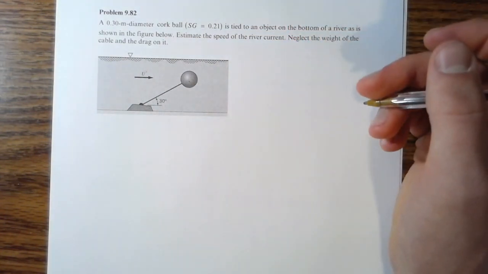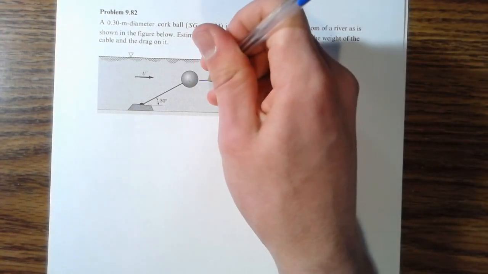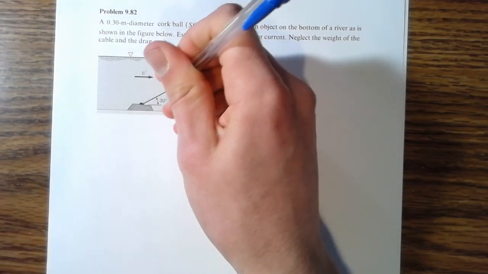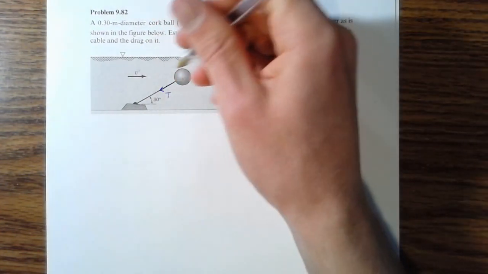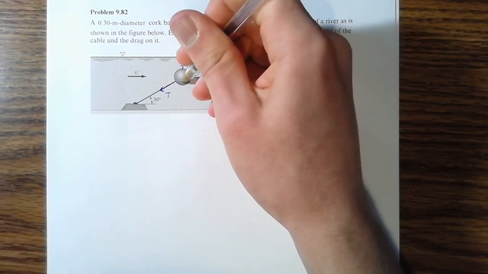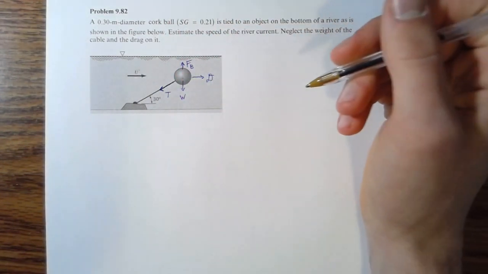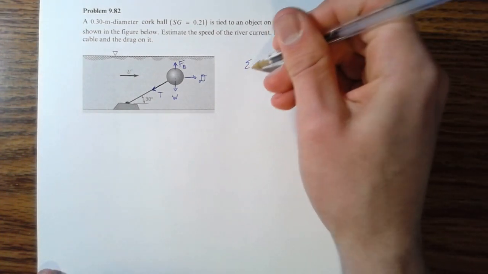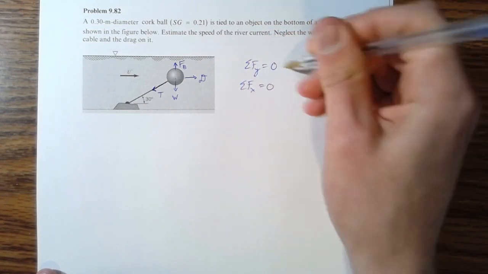The forces acting on our object here: we have drag acting like this, a tension force here, our friend the buoyancy force, and then the weight of the object. Assuming this is a steady state, we know the sum of F of y is 0, and the sum of F of x is also 0.